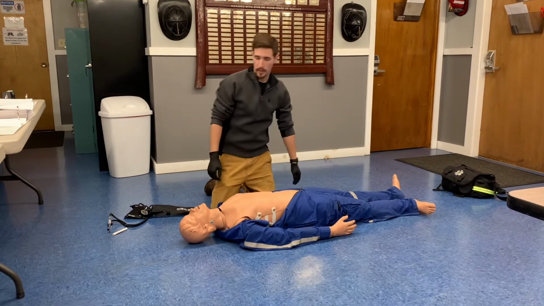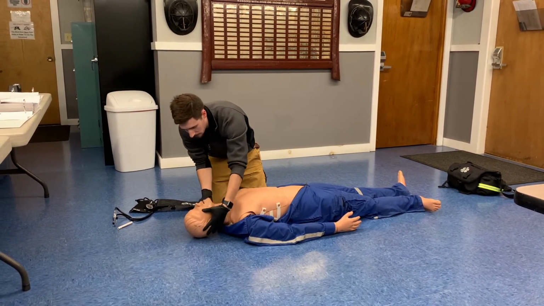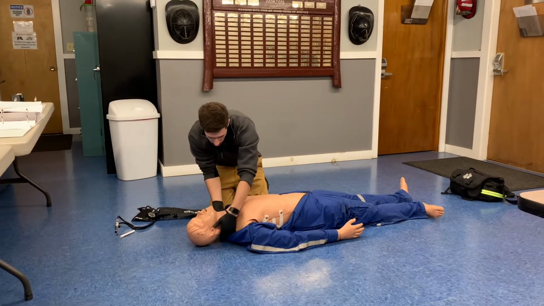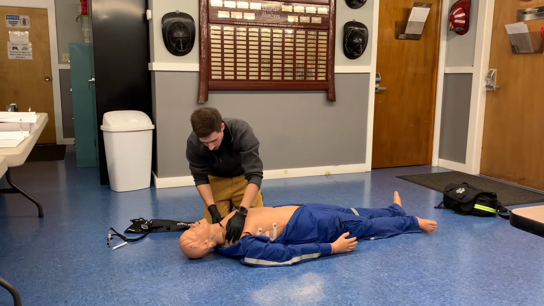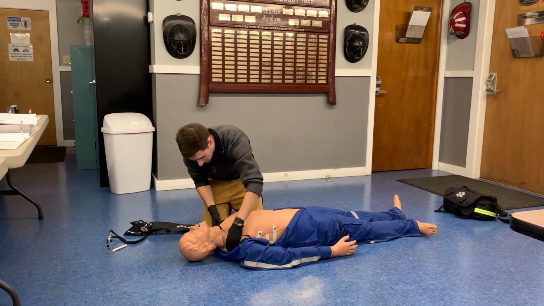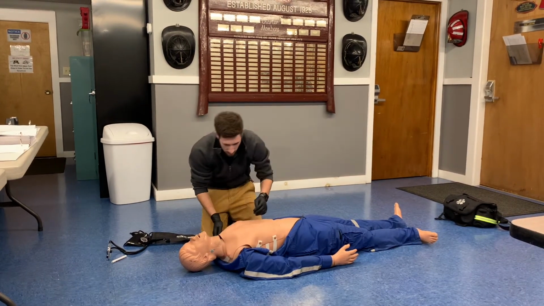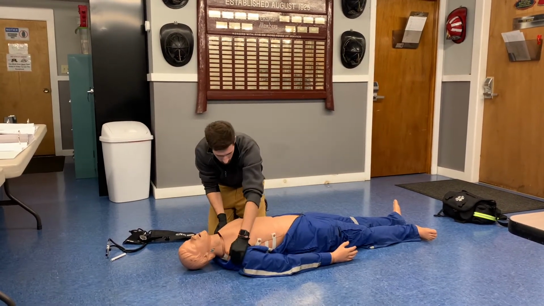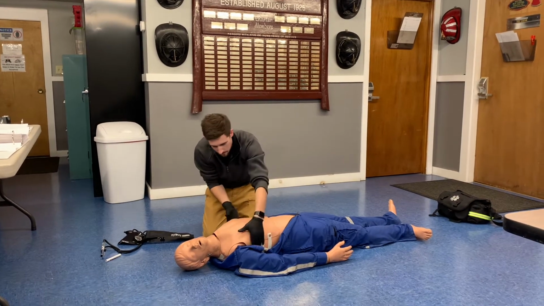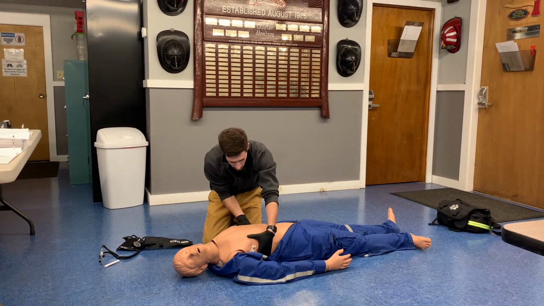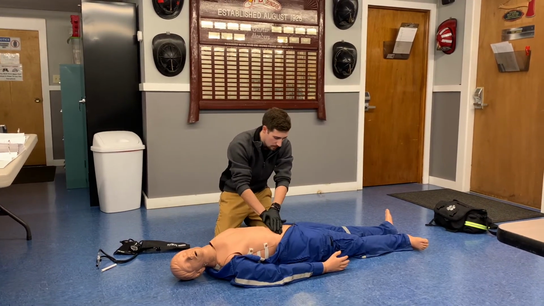I'm going to go into my primary assessment. I'm going to check for DCAP-BTLS. Going to check his cervical spine, check for JVD, check the collarbones and the shoulders, check the sternum, check the ribs. Going to palpate the abdomen.